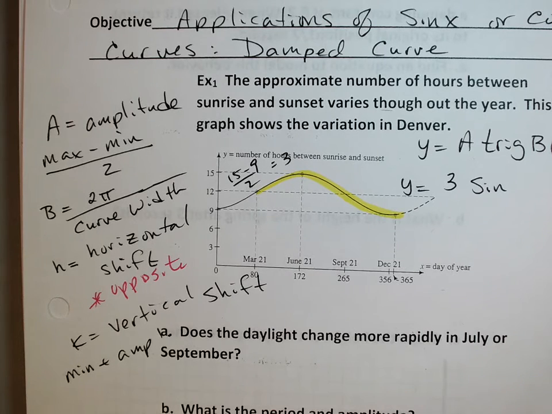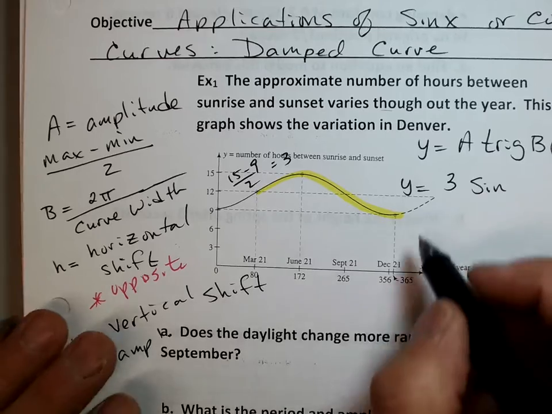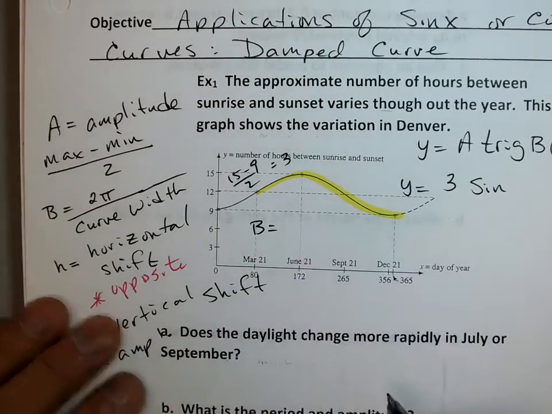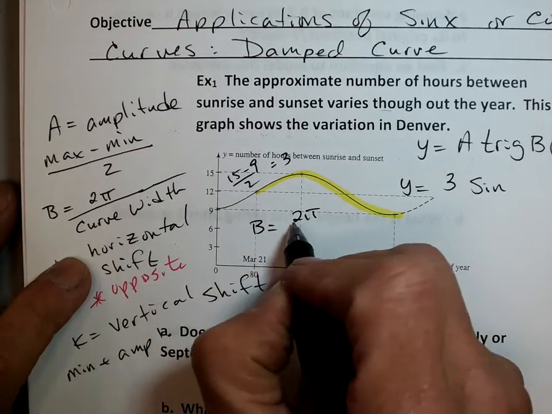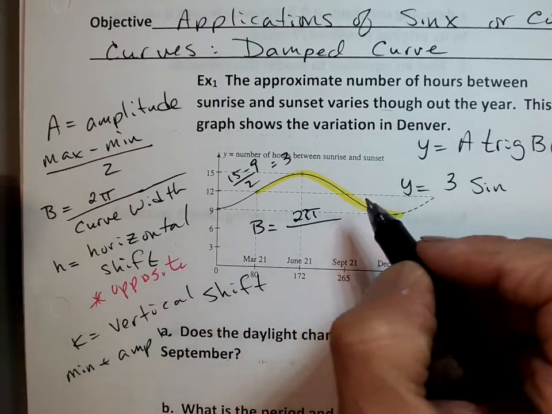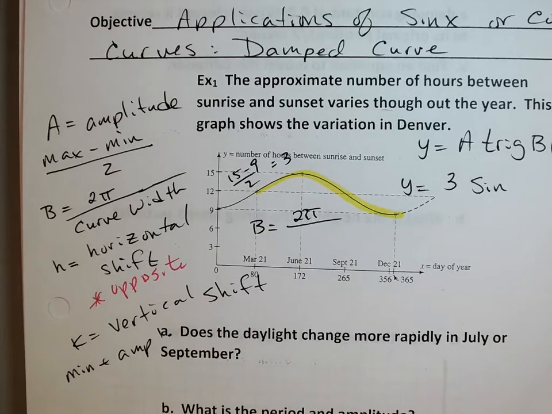Now, B. B is a frequency. So to get B, we're going to take 2 pi and divide it by the curve width. Now, don't let the curve width fool you. It's super easy. How wide is this curve? It's super easy.